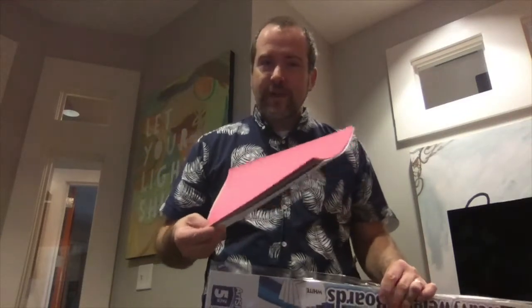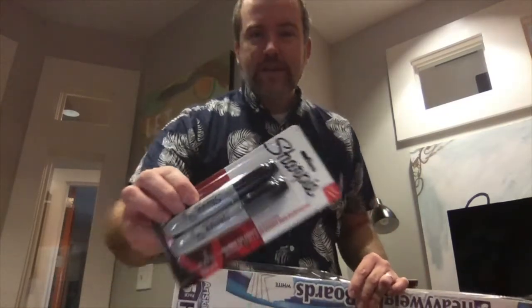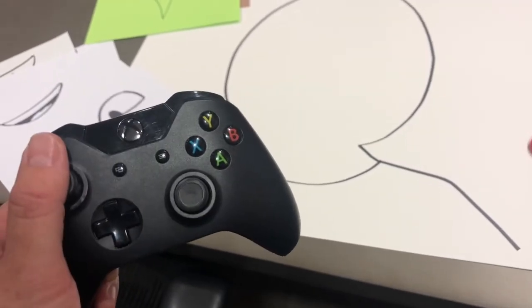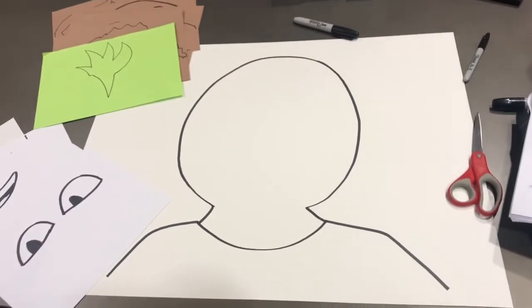I found them at the grocery store. We'll also need some construction paper to create the various pieces that make your avatar look cool. And I also got some of these Sharpies with a chisel tip. I find these are really good because they help the line show up better, have a thicker line. So let's get started. The idea here is that I'm pressing buttons on my controller in order to customize my avatar.